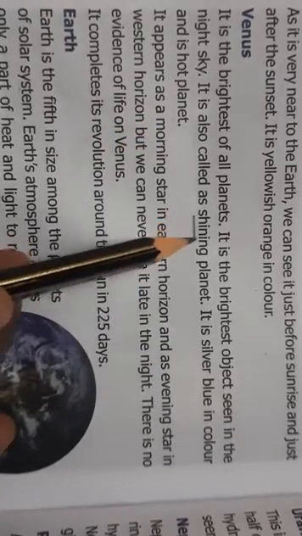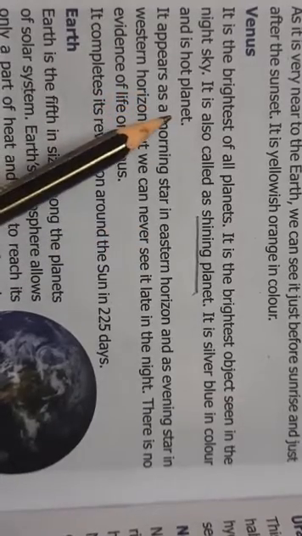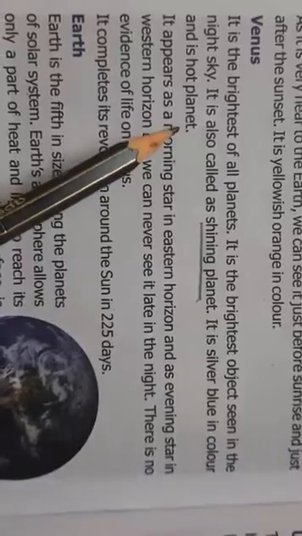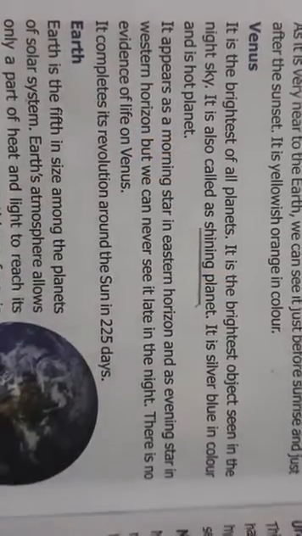The next planet is Venus. You all know it is the brightest of all planets. It is the brightest object seen in the night sky, so it is also called the shining planet. It is silver blue in color and is the hottest planet. Why is it the hottest planet? Again, this also consists of a maximum amount of carbon dioxide.